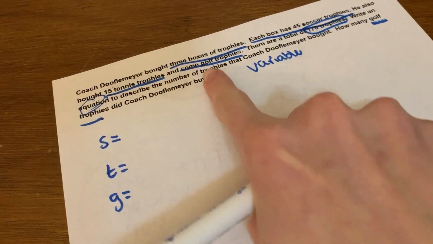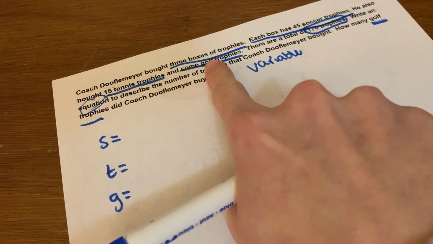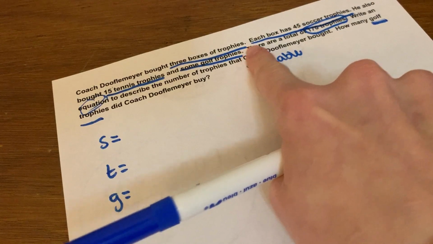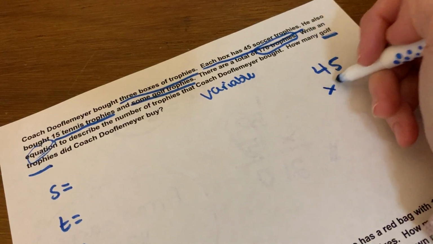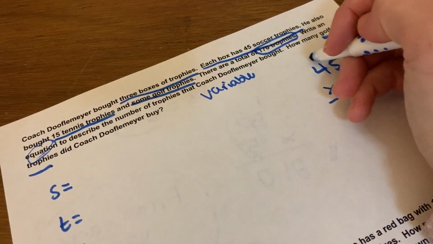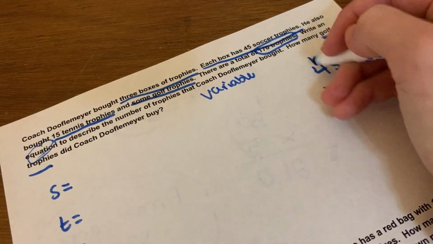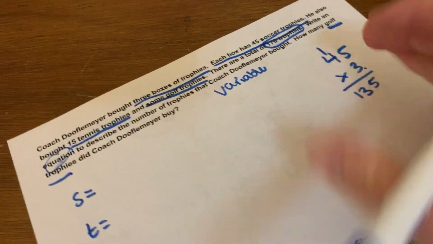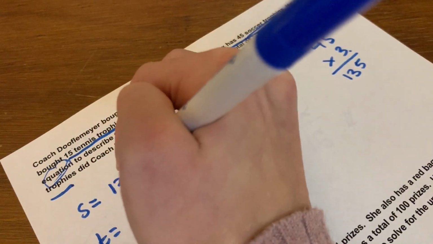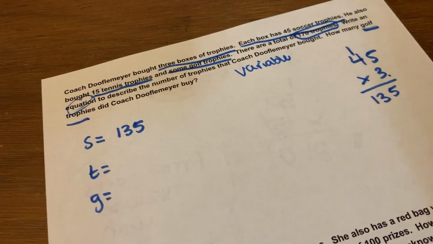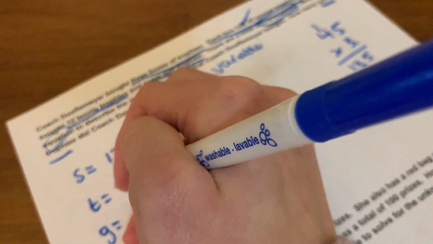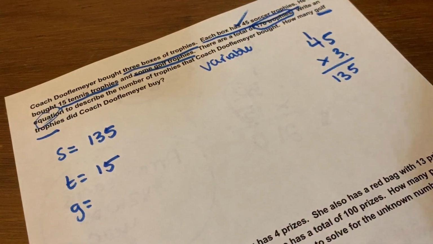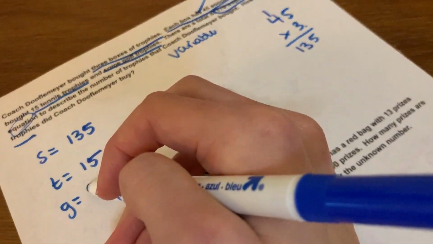Okay, so let's figure out how many soccer trophies I have. I have 3 boxes of those trophies, and each of those boxes has 45 soccer trophies. Okay, so let's go ahead and solve 45 times 3 really quick. 12 plus 1 more gives me 135. Okay, so I have 135 soccer trophies. All right, check, done. He bought 15 tennis trophies, awesome, and some golf trophies. All right, so we don't know this yet.